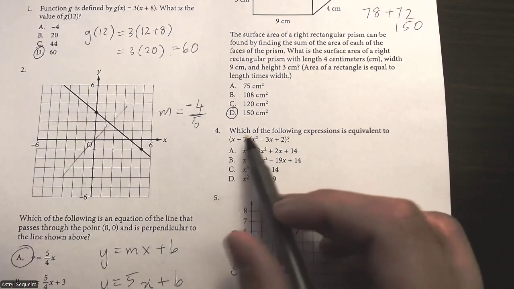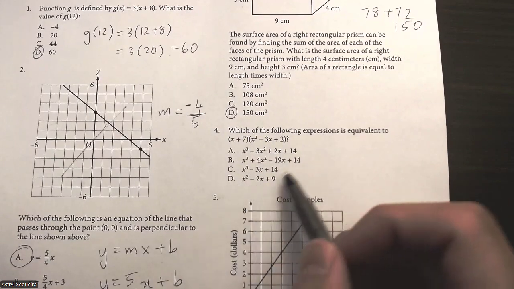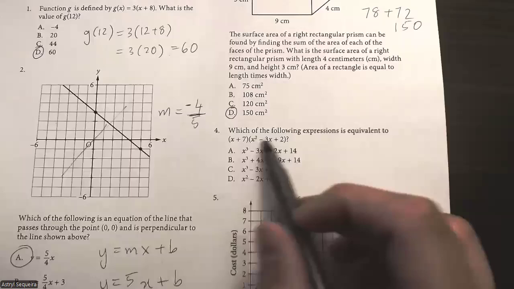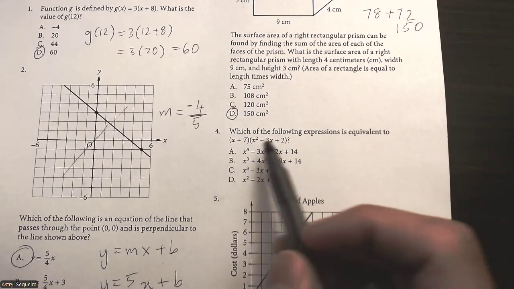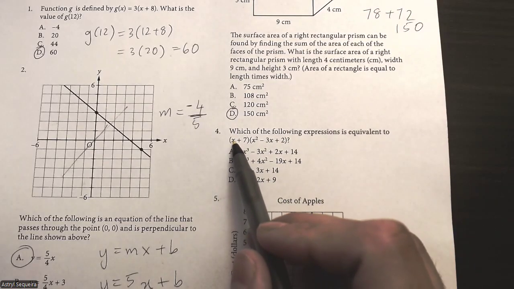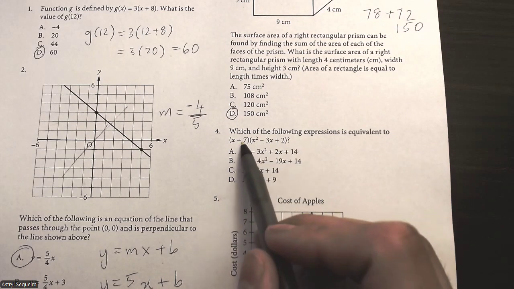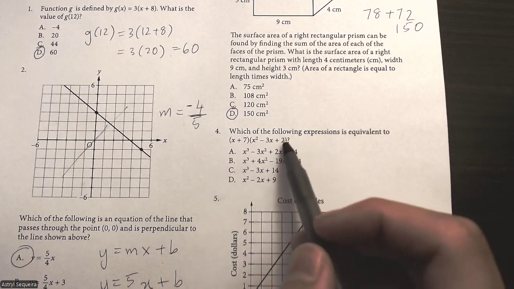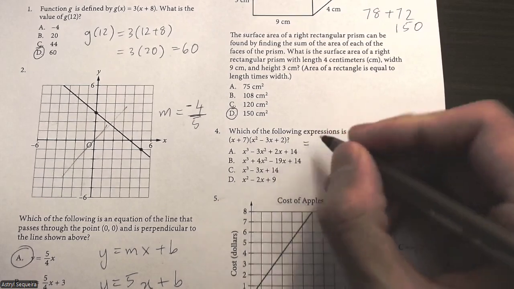Question number 4, they give us a factored form and it tells us which one is equivalent over here. To figure out the right answer, we just have to expand everything out. To expand, I need to multiply the first term by all three, and then the second term by all three, and then combine like terms. So let's do that over here.